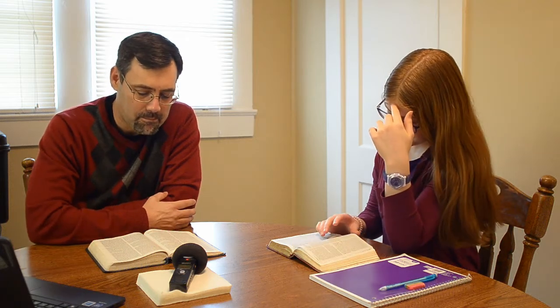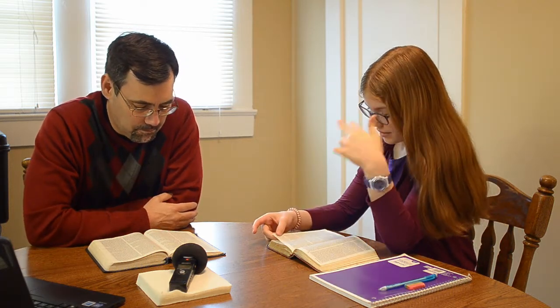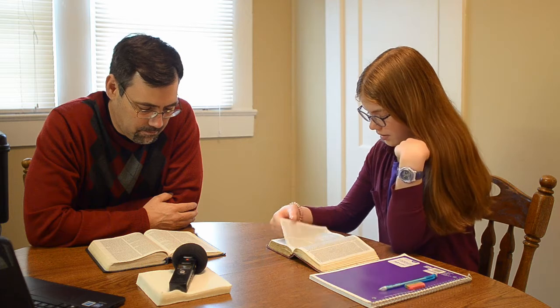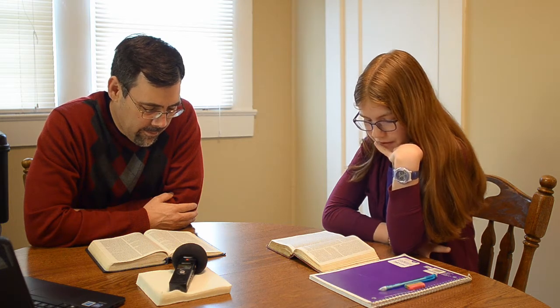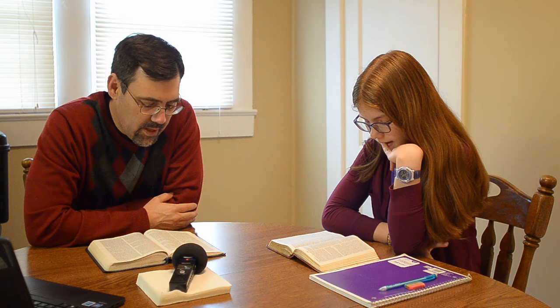Okay, good. Let's go to the boundaries of the story. Where does it start and stop? It starts in verse 3. I think it stops at verse 17. That looks good. So where are the major sections?